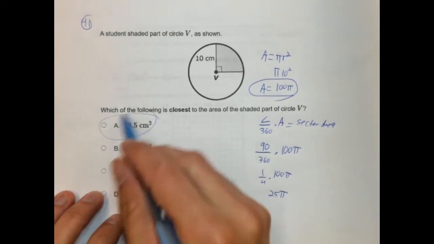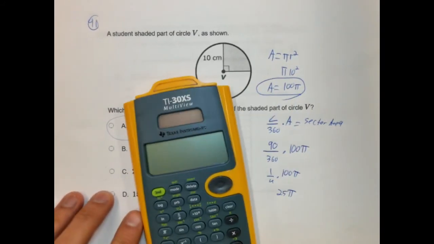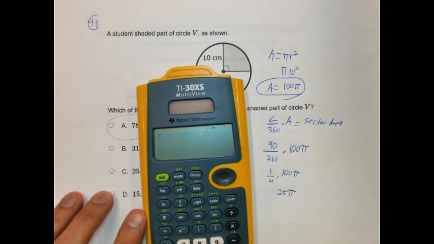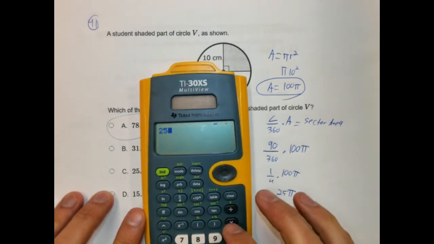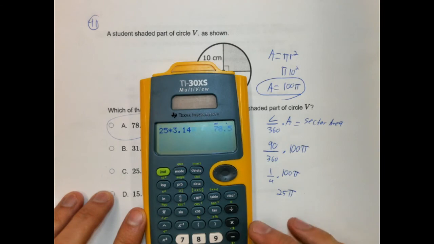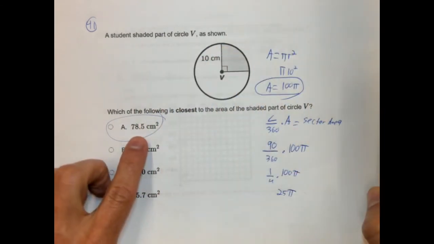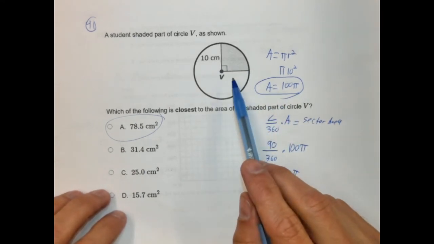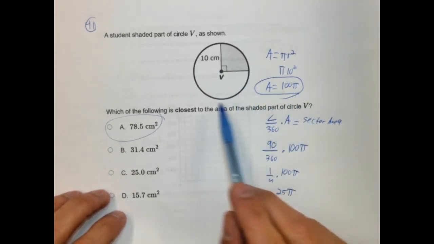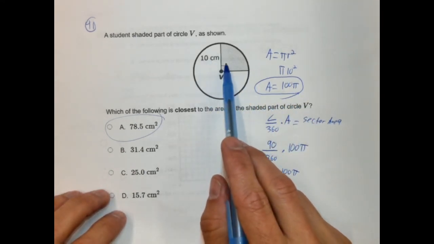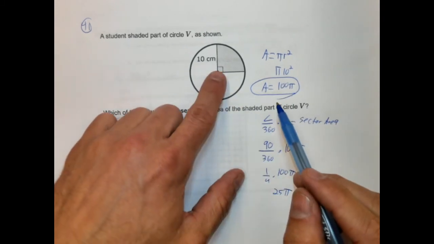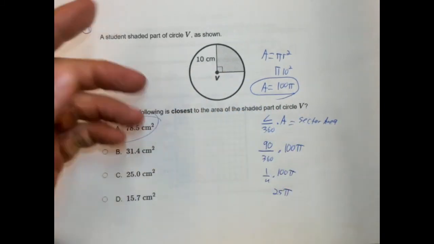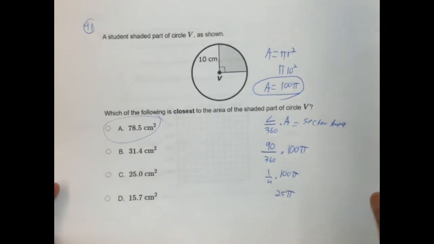However, if you were to use your calculator, which is available, so you don't even need to estimate it, you could do 25 times 3.14, and look at that, 78.5, which is right there, okay? So again, you need to know the area of a circle formula, and you need to know how to find a sector area. So for a sector, you just take the angle of the sector, put it over 360, and multiply it by the area of the circle. Boom, there you go.